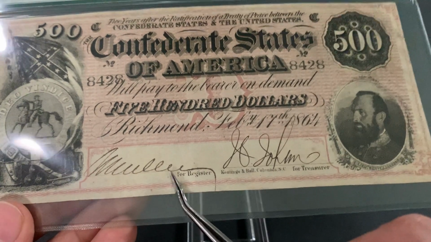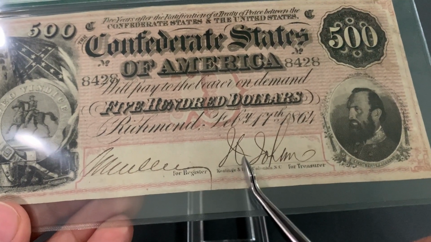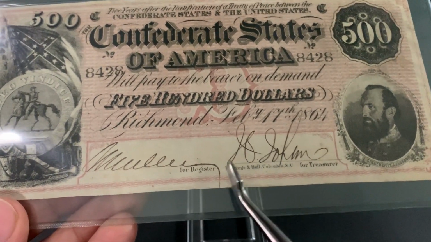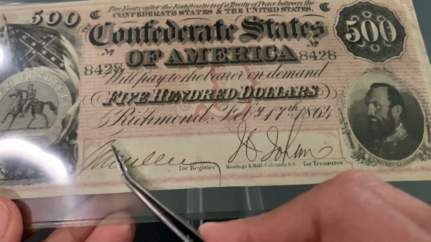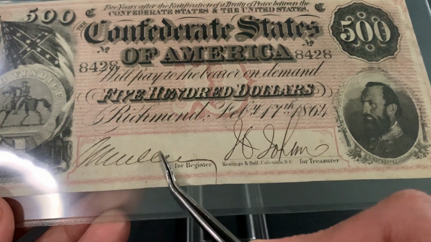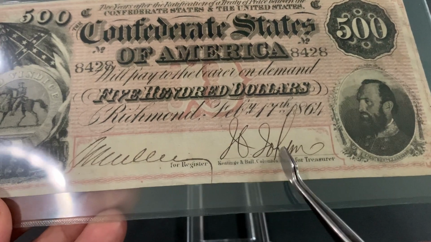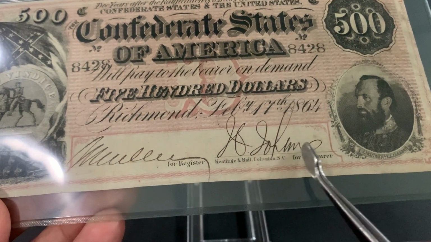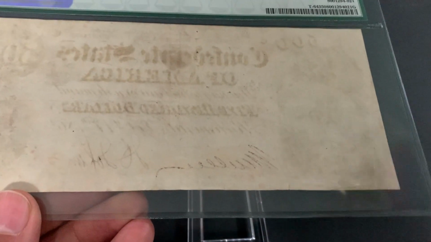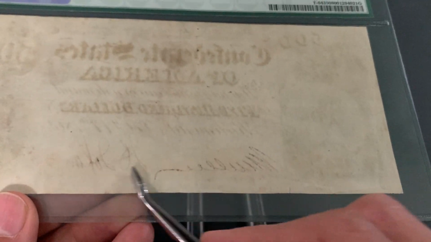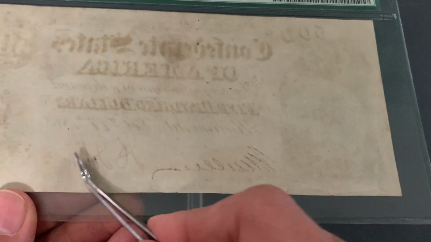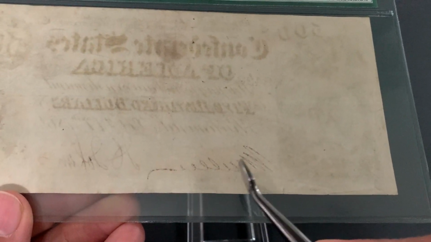But these banknotes were hand signed as a security measure. Luckily, in my example, the hand signatures, the ink is still very crisp and black, and there's hardly any sign of oxidation. And other than the paper being thin, there's not much bleeding through the back of the note. But if you have blotches on the back of the note, that's just normal oxidation.